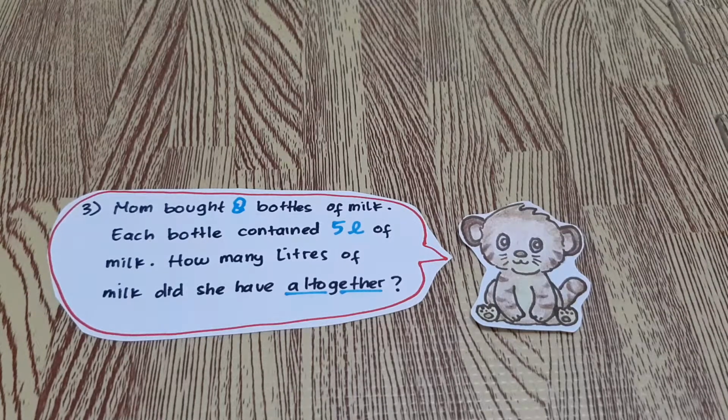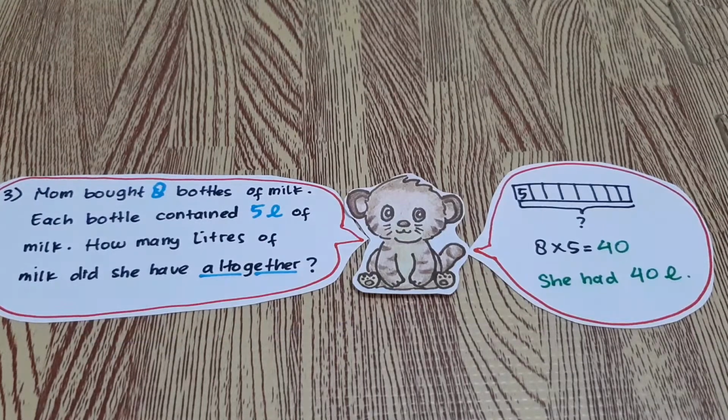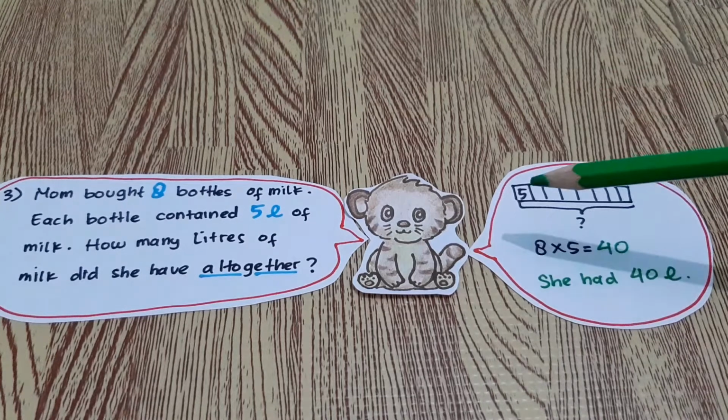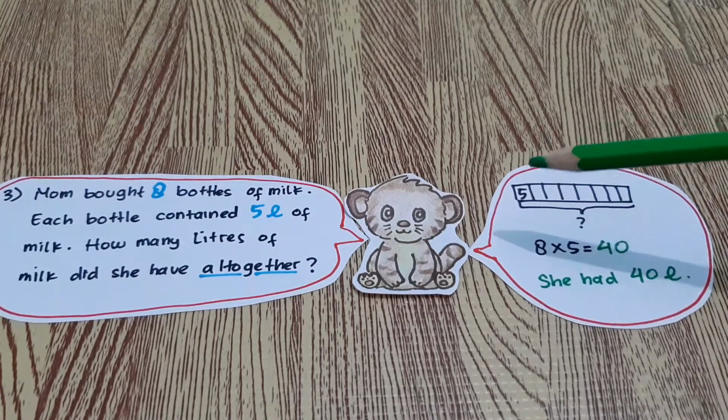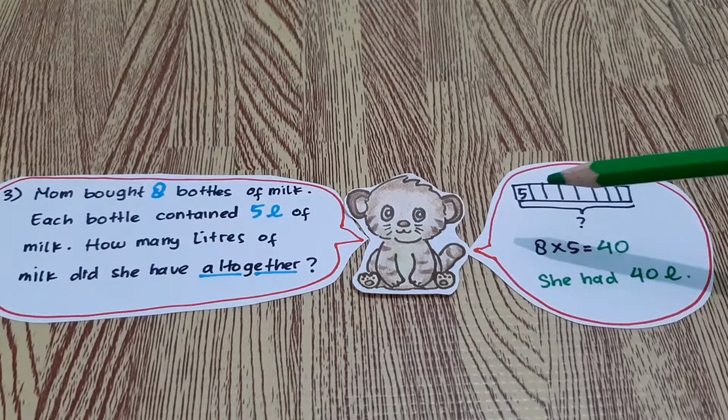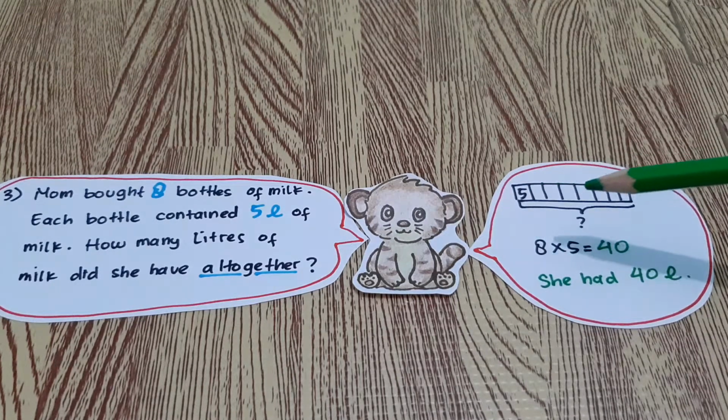Yes, you have to times it. Let's take a look at the model. I made the model so it is easier for you to see. Okay, let's take a look. So there are 8 bottles, right? So 1, 2, 3, 4, 5, 6, 7, 8 bottles. Each bottle contains 5. So actually in each bottle here, there are 5.